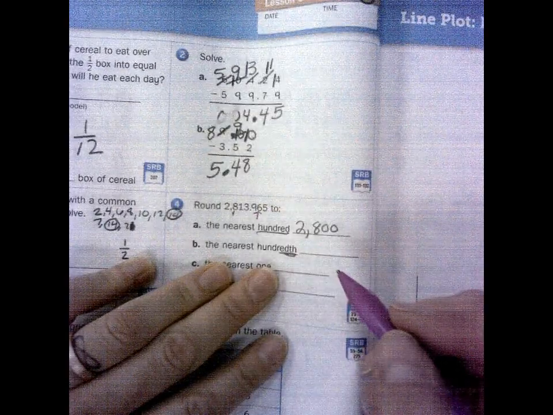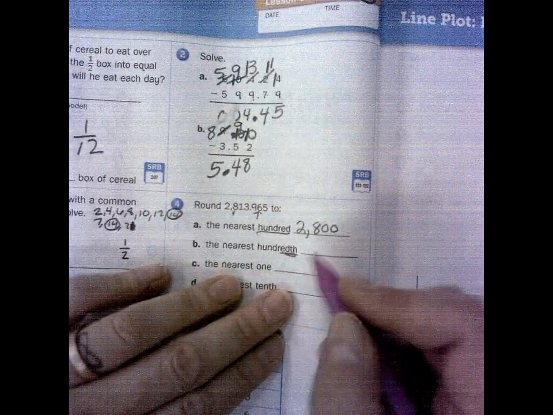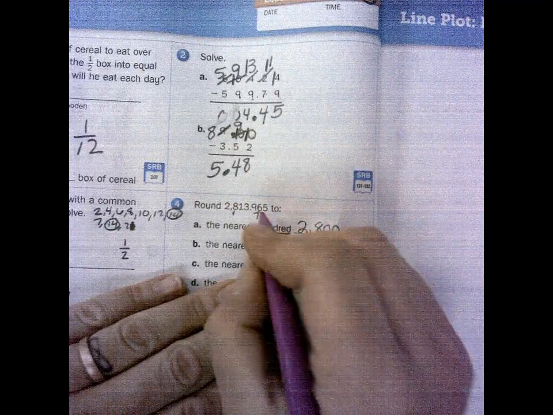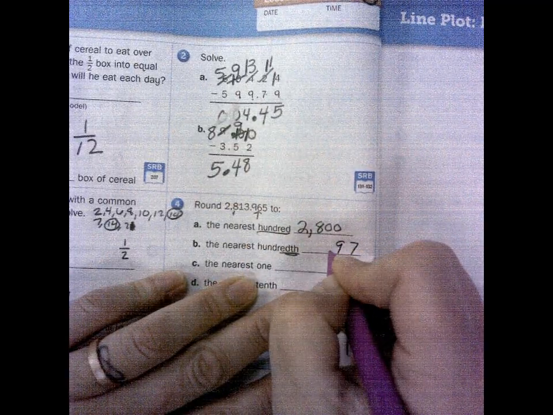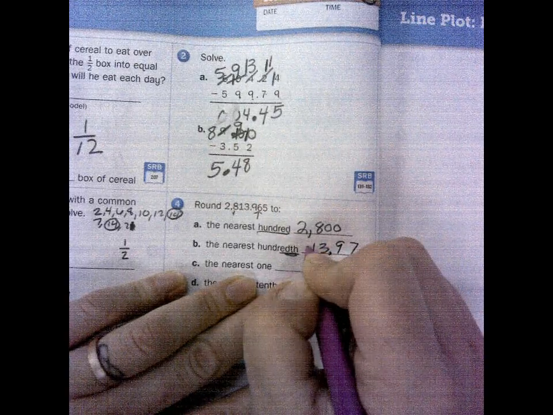Now round to the nearest hundredth. I have a 6 there. What's behind the 6? A 5. 5 or more, let it soar. So that 6 becomes a 7. And then all the other digits stay the same.